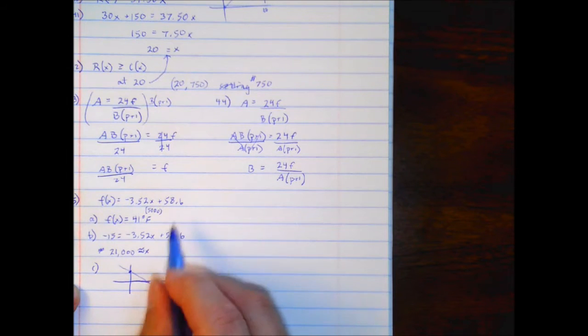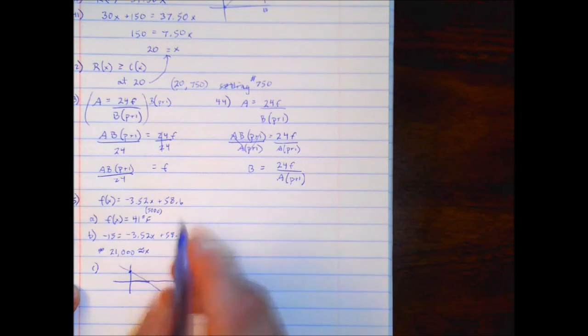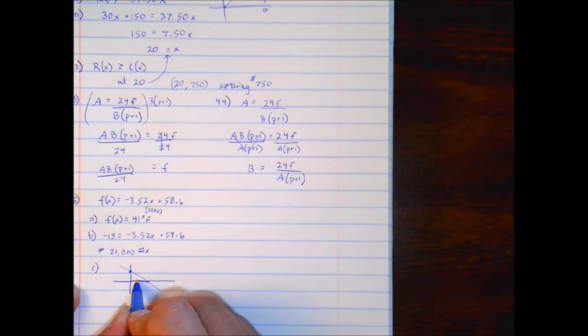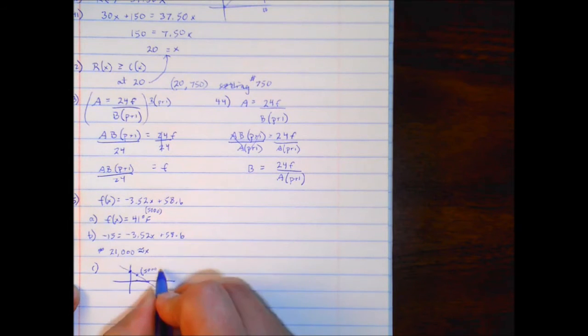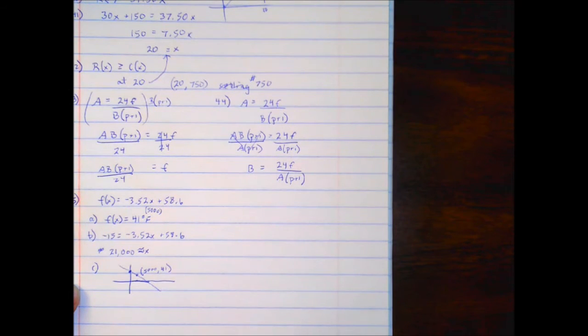Whereas a point down here might be negative 15 and 21. Sorry, switch that around. 21 for your x would be negative 15. Number 46.